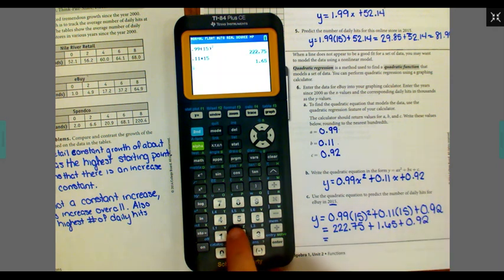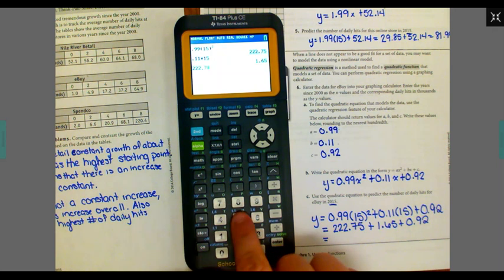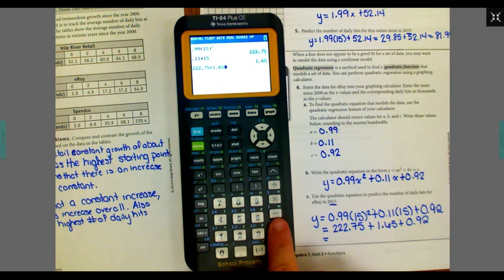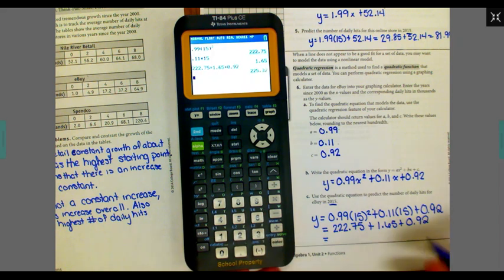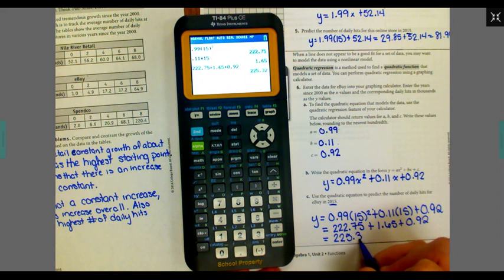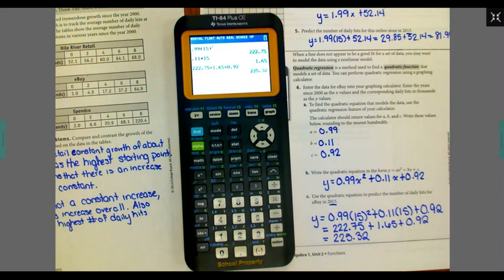So I'm going to add what we've got so far. 222.75 plus 1.65 plus 0.92 gives me 225.32 thousand hits. Gets high really quickly, huh? On to the next set of data.